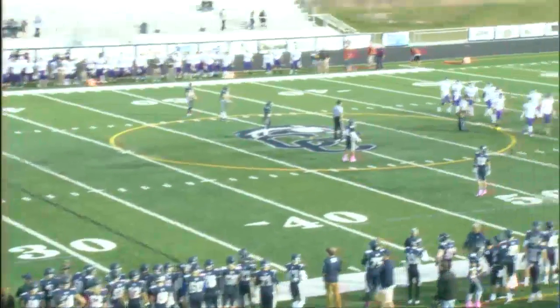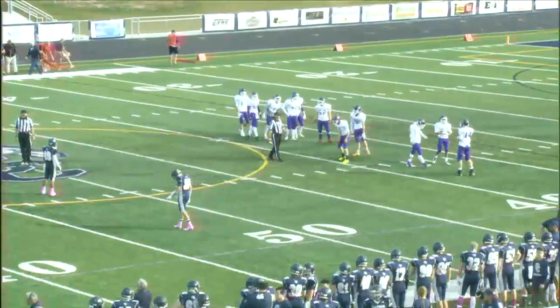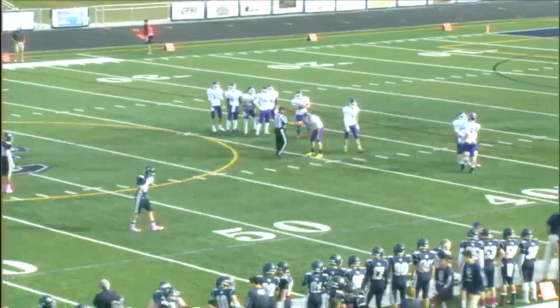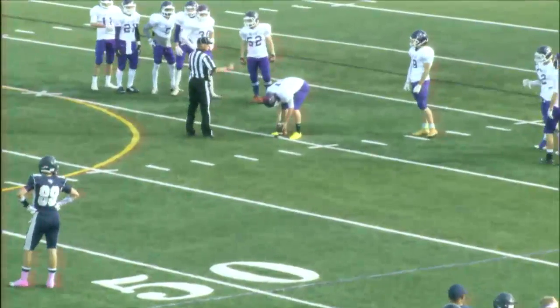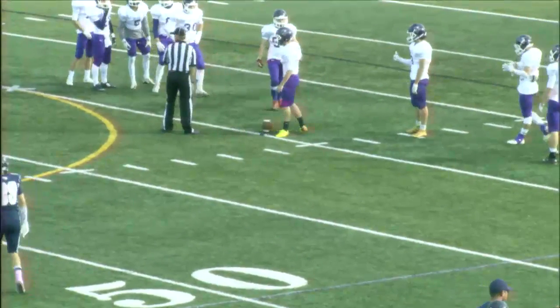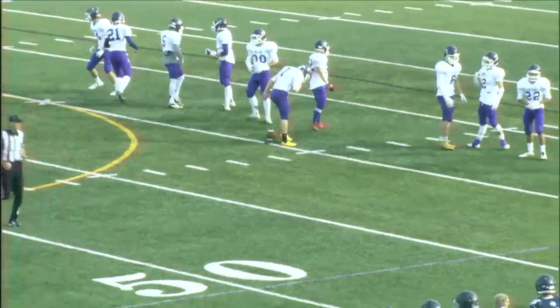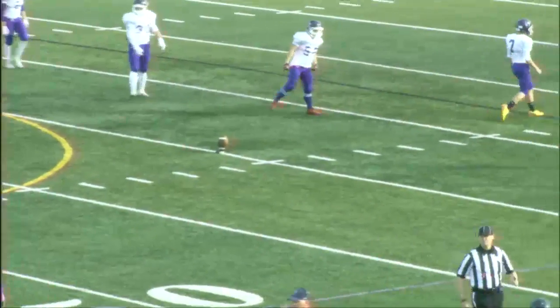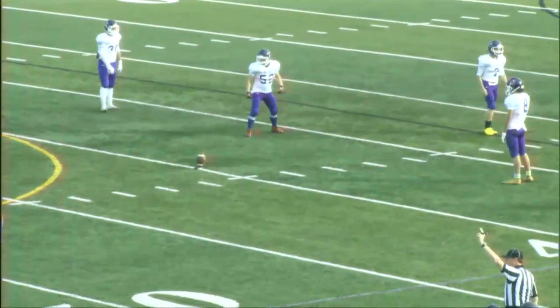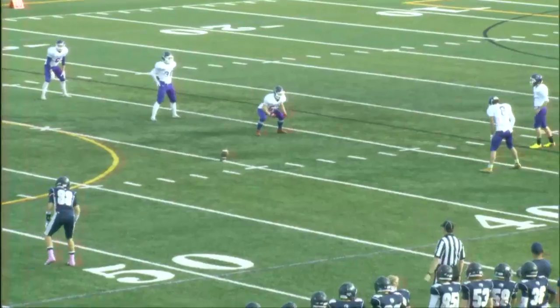And it appears that Corner Canyon will receive the kickoff. Box Elder will be kicking to Corner Canyon from south to north. Corner Canyon will be returning it to the south end zone in the first quarter. That'll flip in the second quarter, so the second quarter, Corner Canyon will have the wind to their back. The wind is blowing south to north today. And again, it's blowing pretty briskly.